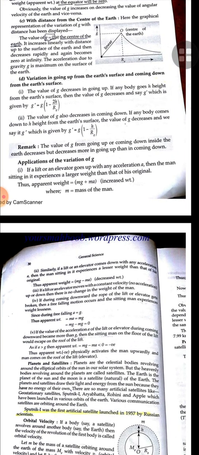Application of the variation of g. If a lift or elevator goes up with an acceleration, then the man sitting in it experiences a larger weight than the original. Thus, the apparent weight is mg plus ma, an increase in weight, where m is equal to the mass of the man. Similarly, if a lift or elevator comes down with acceleration a, then the man sitting experiences a lesser weight than his original weight. Thus, the apparent weight mg minus ma is decreased. If a lift or elevator moves up with a constant velocity, with no acceleration up or down, then there is no change in the weight of the man.